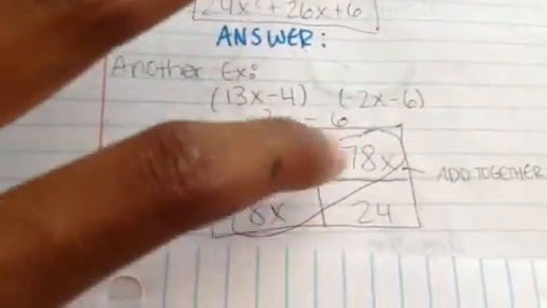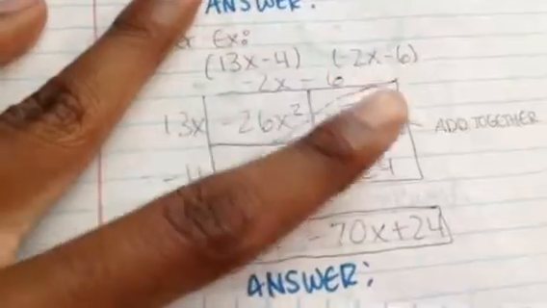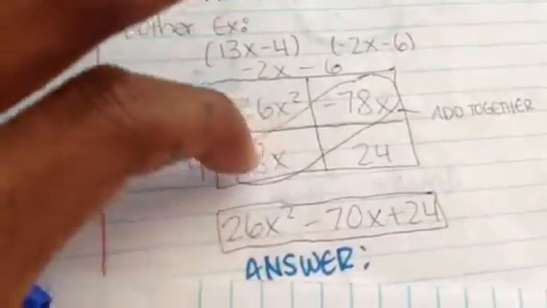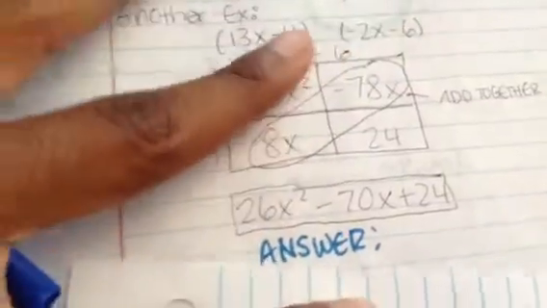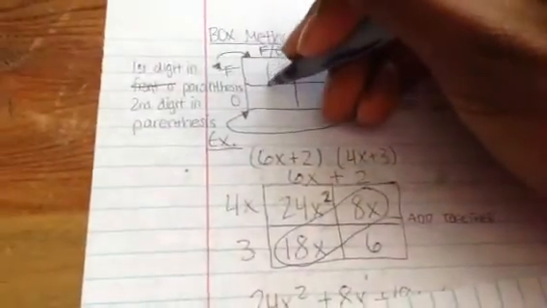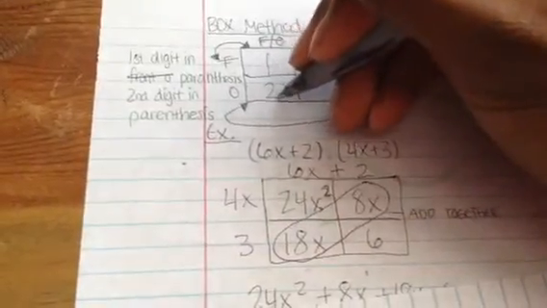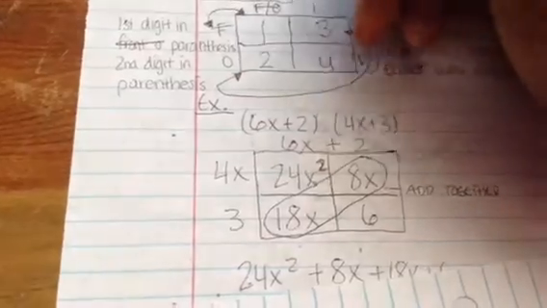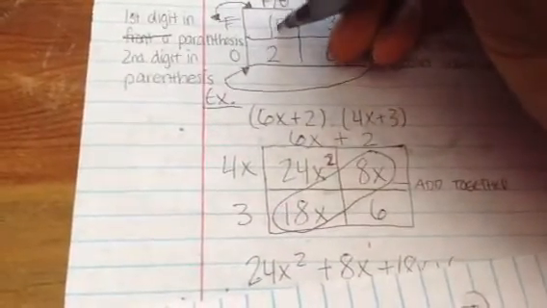And you always have to add these together. And we get negative 26x squared minus 70x plus 24 because we added these two together. And that's our answer. So basically, this is how the order goes when you multiply using the box method. You multiply here first, here second, here third, here fourth, because it's FOIL.